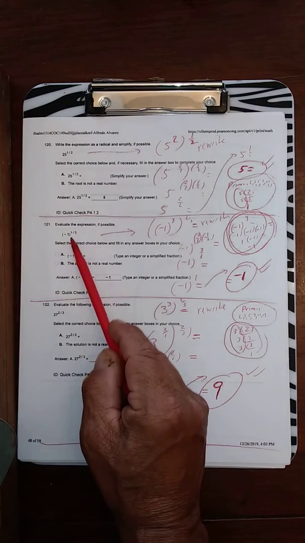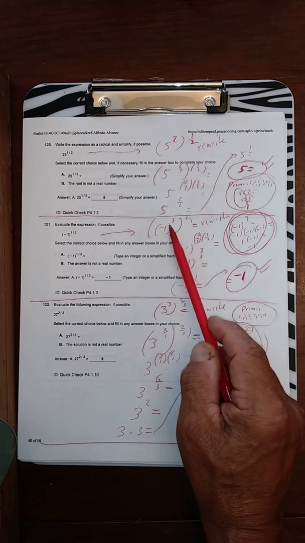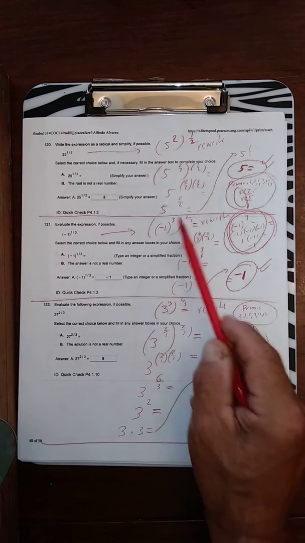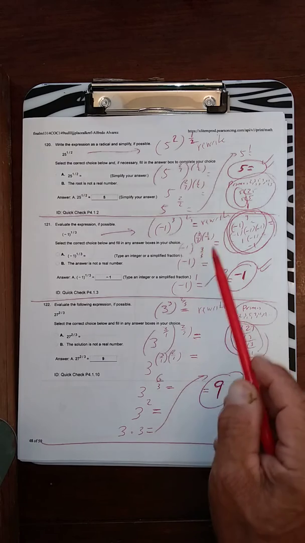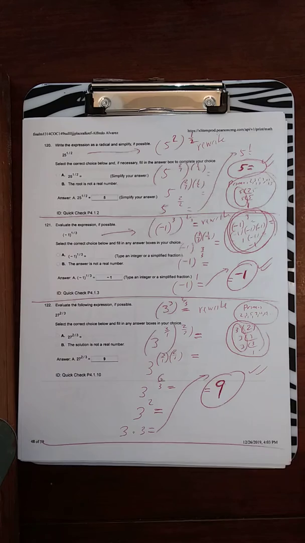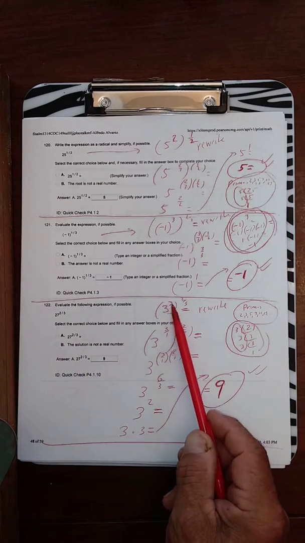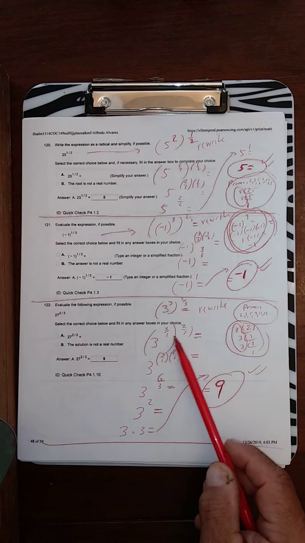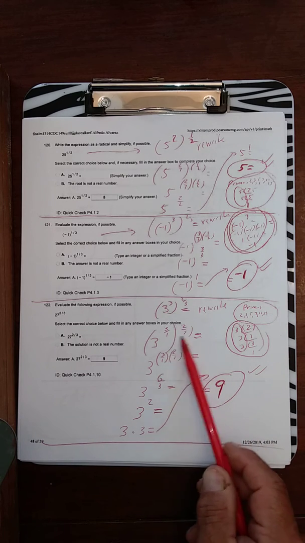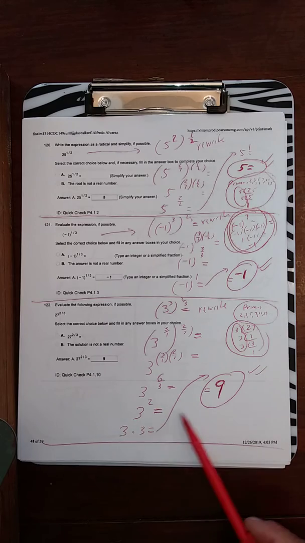Negative 1 to the 1/3 power. Let's rewrite it. Negative 1 to the 1/3, same thing as negative 1 to the 3 over 1 times this. Negative 1 to the 3 is negative 1. 27 is 3, 3, 3. So 3 to the 3 is 27. 3 over 1 times 2 over 3. Multiply the numbers across. 6 over 3, that's 2. 3 squared means 3 times 3, which is a 9.